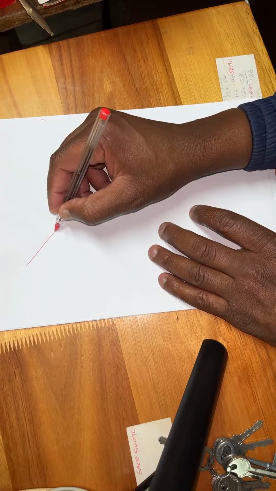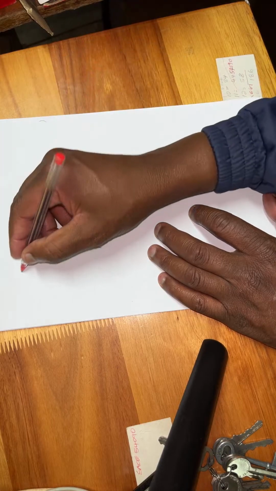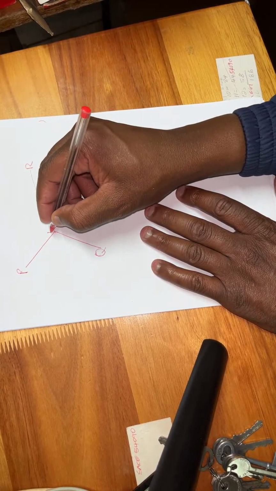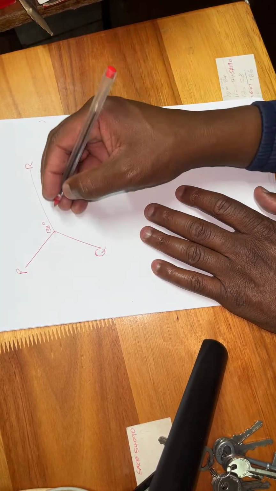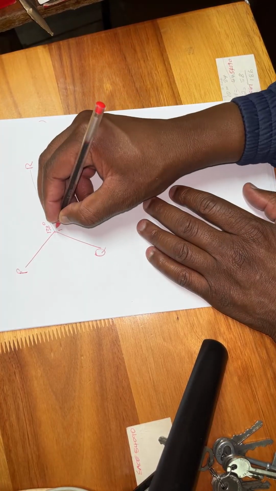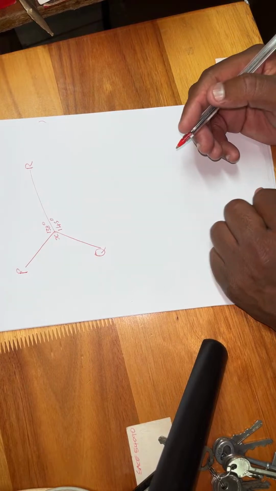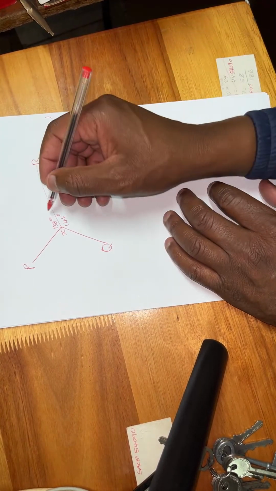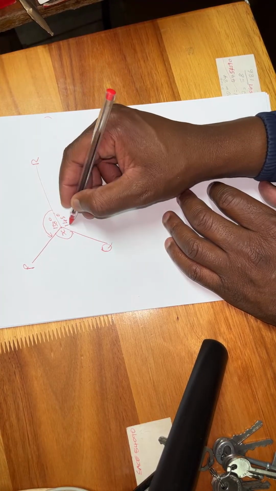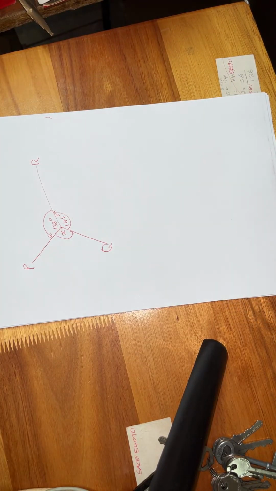We have something like this. So this is PQR. We have 138 degrees, and then this one is 145 degrees, and determine x. So now we are to determine angle x.